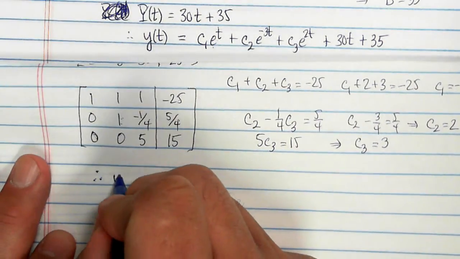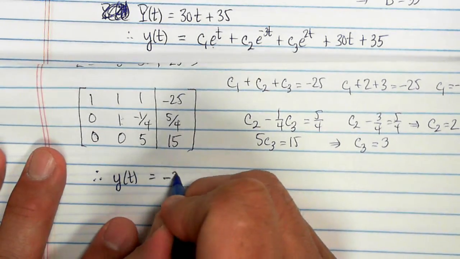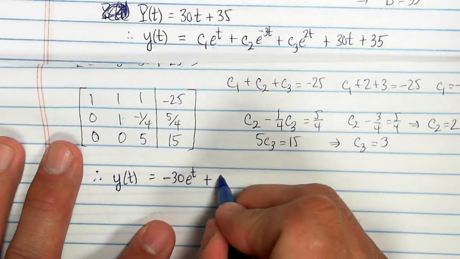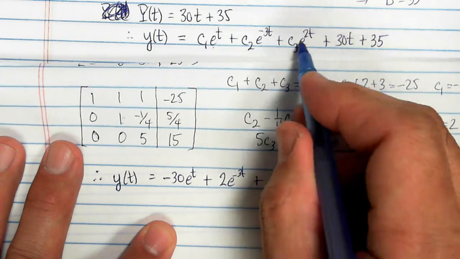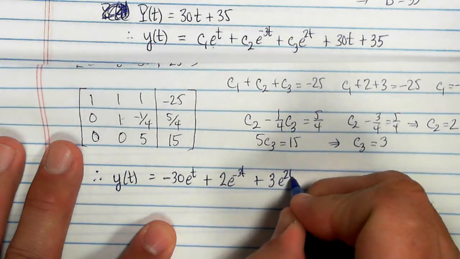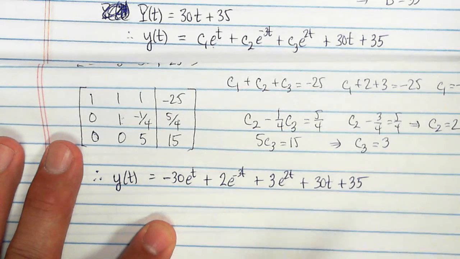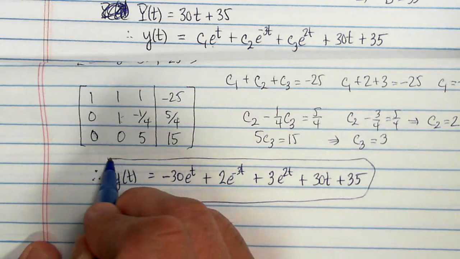And so that means that y of t is going to be equal to C1, which is negative 30, e to the t, plus C2, I get 2 e to the minus 3t, plus C3 was 3 e to the 2t, plus 30t, plus 35. And so that is the solution of this initial value problem.